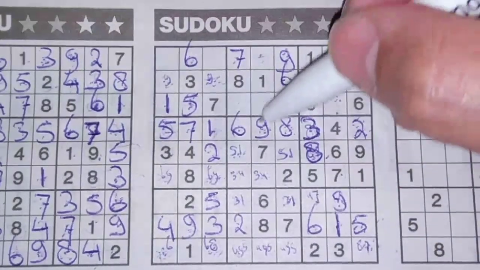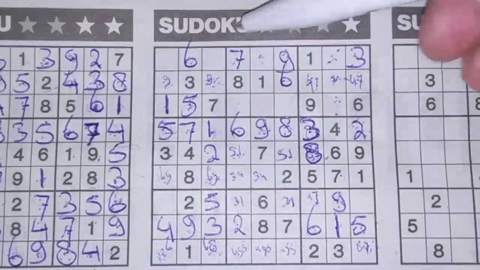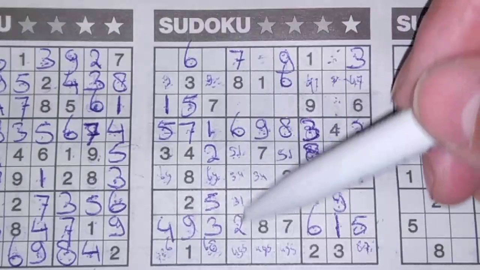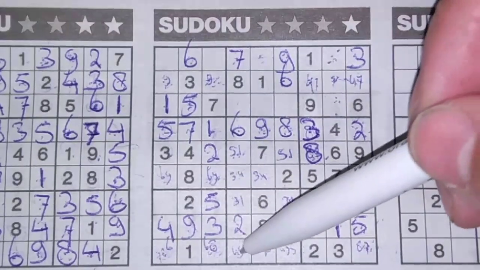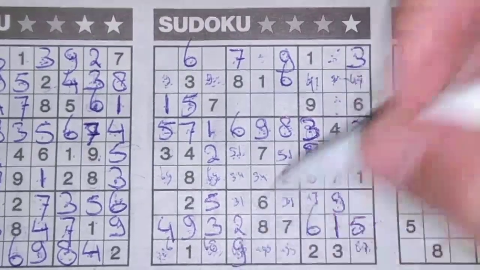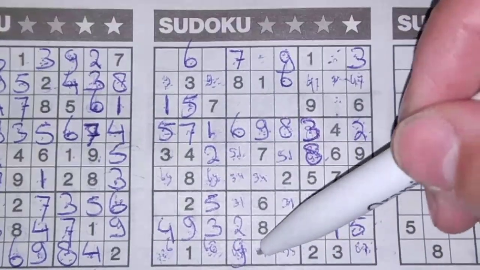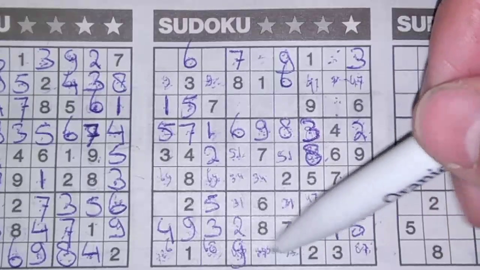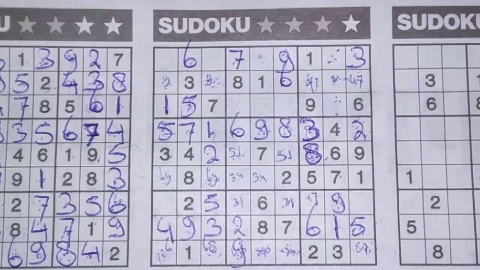9 in this column, 9 in that column, middle column, so in the column next, the only place for the 9 should be here, because we have a 9 here, no 9 there. 9 should be here, so a 4 and a 5 are left in these 2 boxes, 4 and a 5.